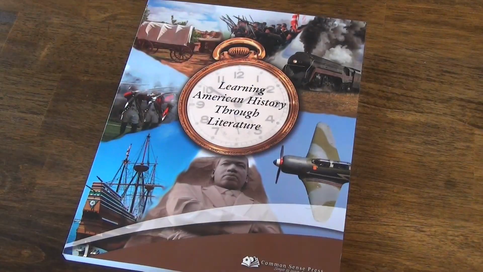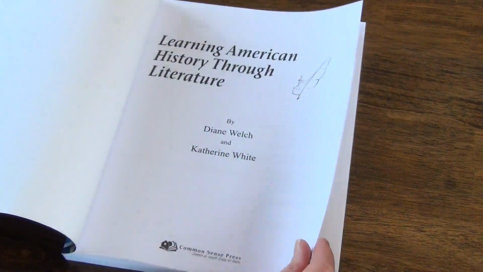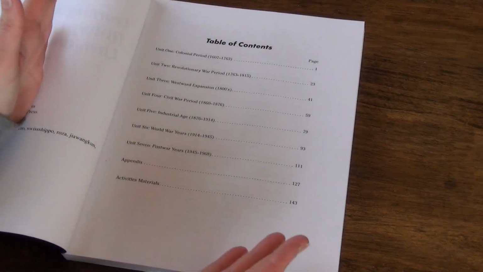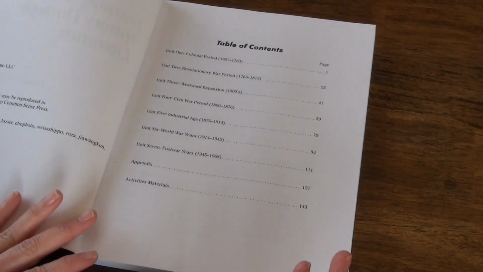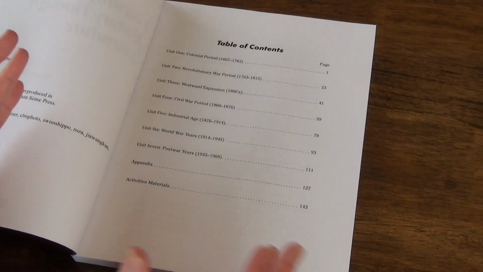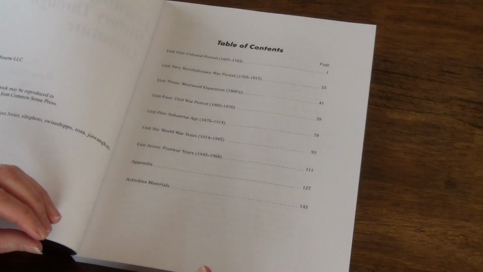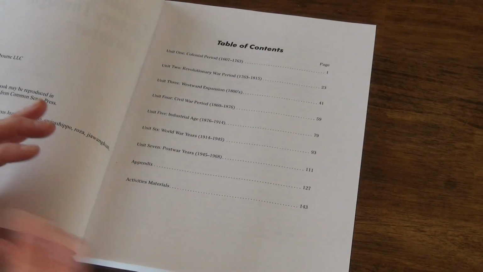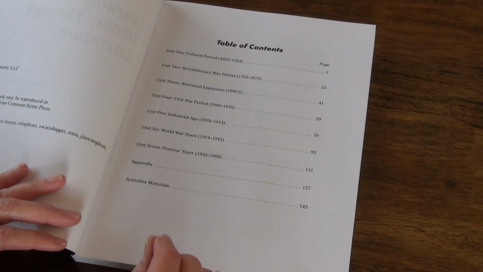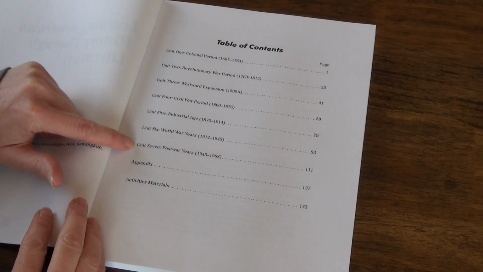All right, so Learning American History Through Literature by Common Sense Press. And one of the things that I really liked about this is it uses living books. That's one of the ways I want to teach history. I'm not looking so much for a textbook or a workbook. I wanted some really cool books to read. I tried and looked at a few other ones, but they just weren't fitting exactly like I wanted. This is broken up into 7 units.